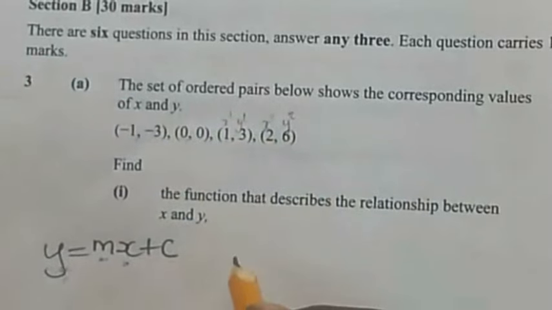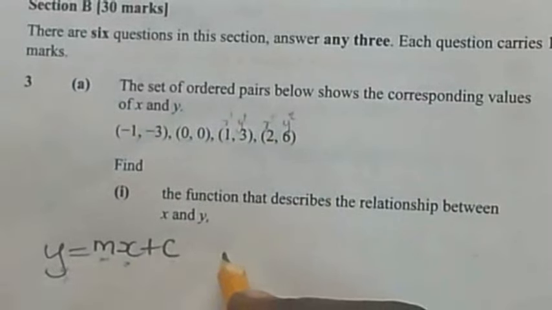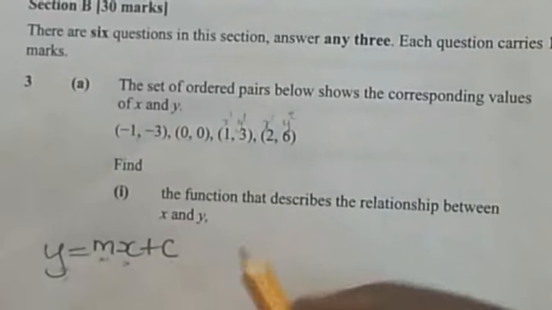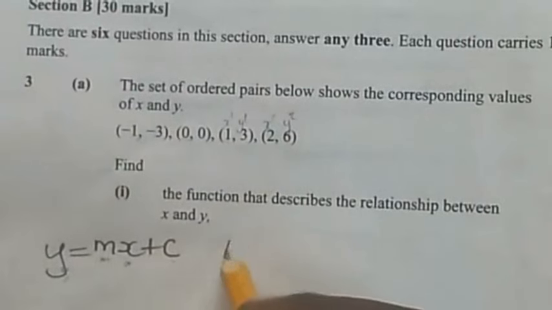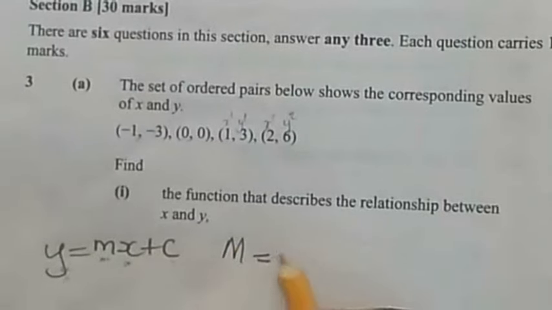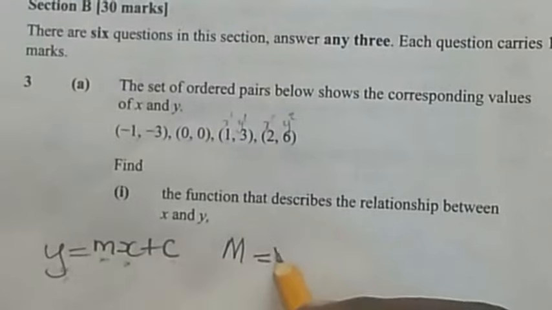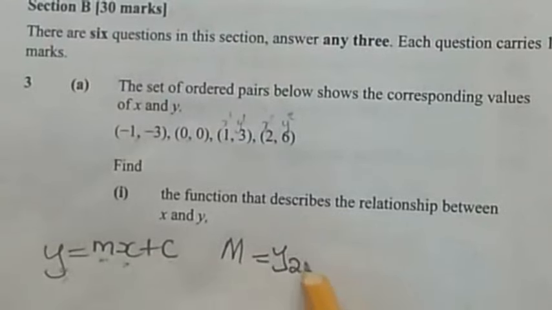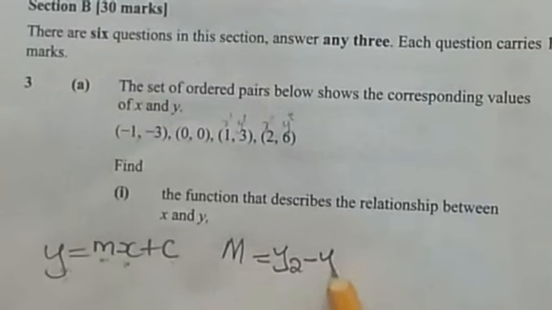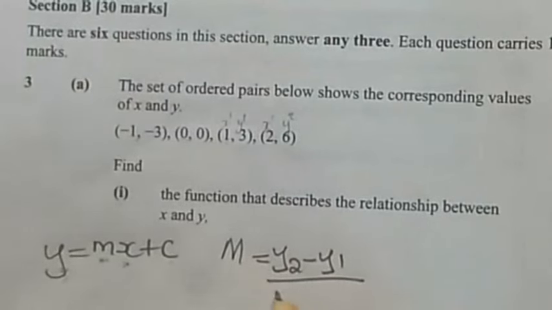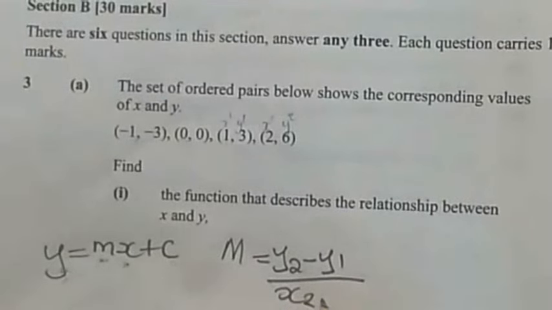So we're going to say the gradient m is equal to y2 minus y1 over x2 minus x1.